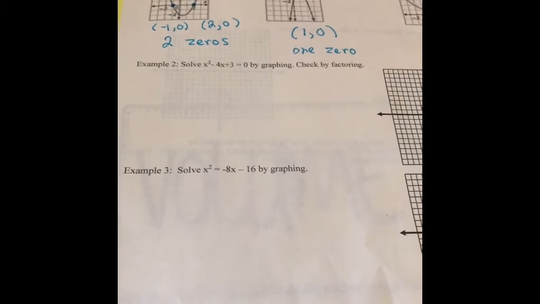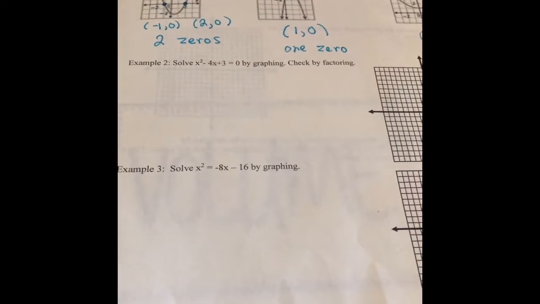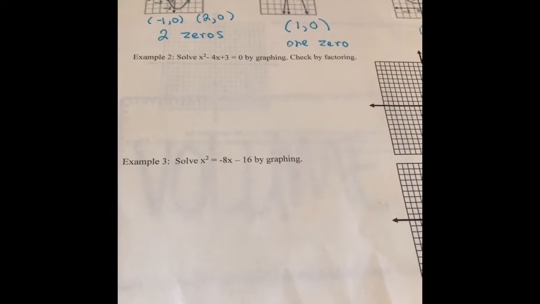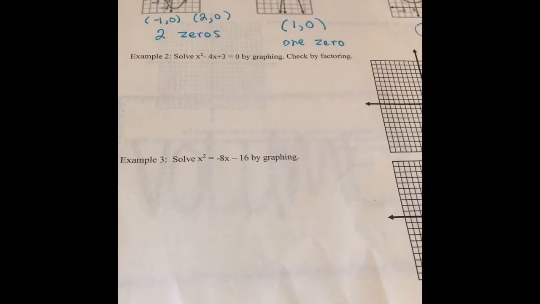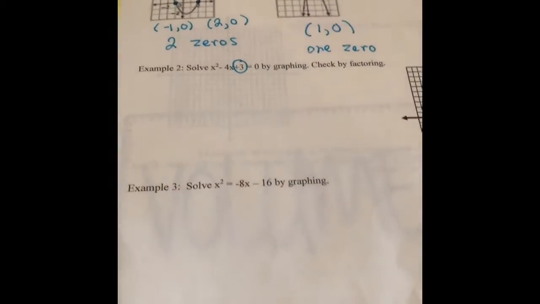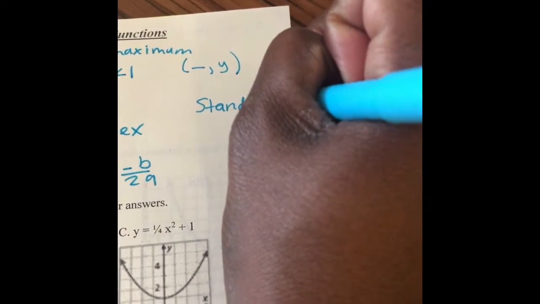All right, example 2. Solve x squared minus 4x plus 3 equals 0 by graphing. Check by factoring. So by graphing this, remember we talked about the C. Oh, that was one thing you could add up here. How did I forget the main thing? Standard form. I'm sure someone called me out on it.